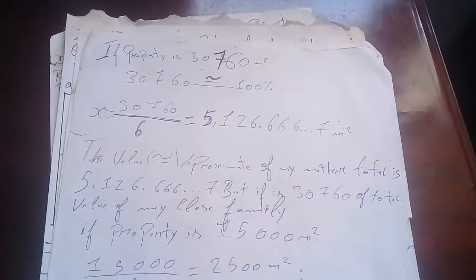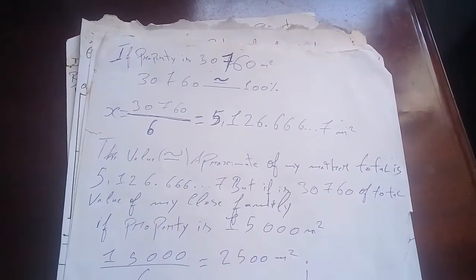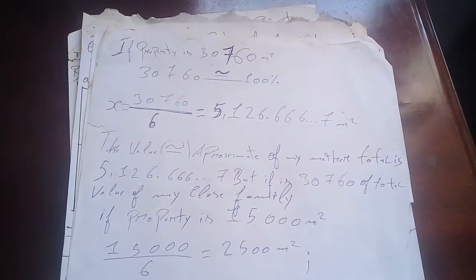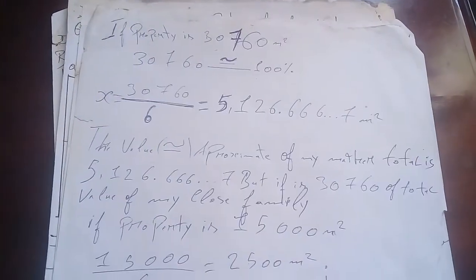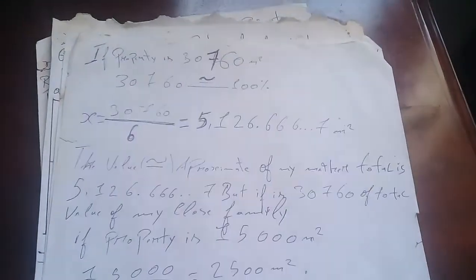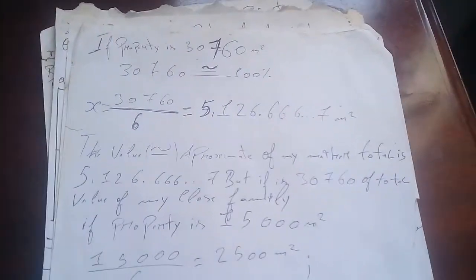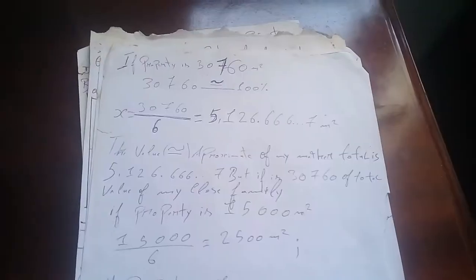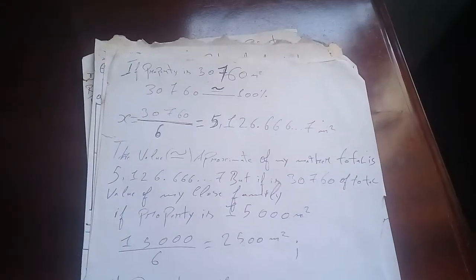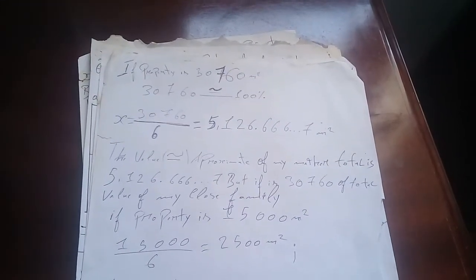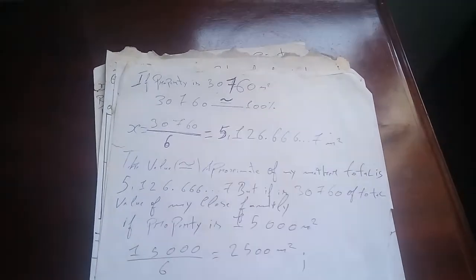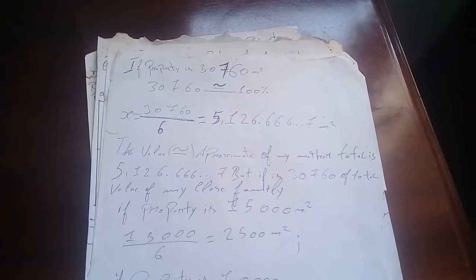If prop is 3076 M2, up 6 is equal to 5156. You can see in the paper M2.